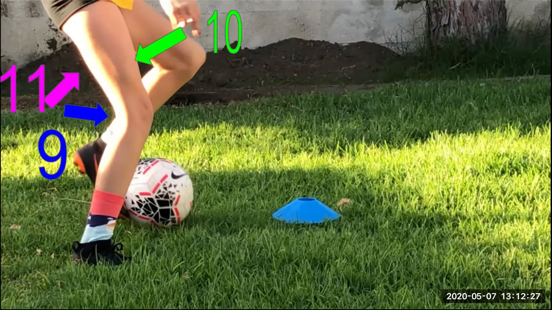So 9 is the angle, 10 is the muscle, and 11 is the muscle. You can put the muscle group or you can put an individual muscle. Either one is fine.